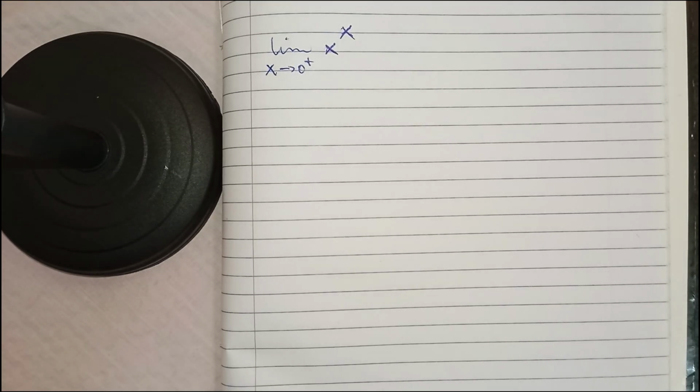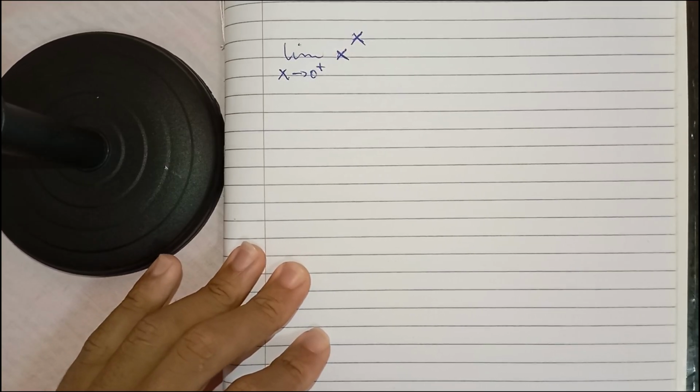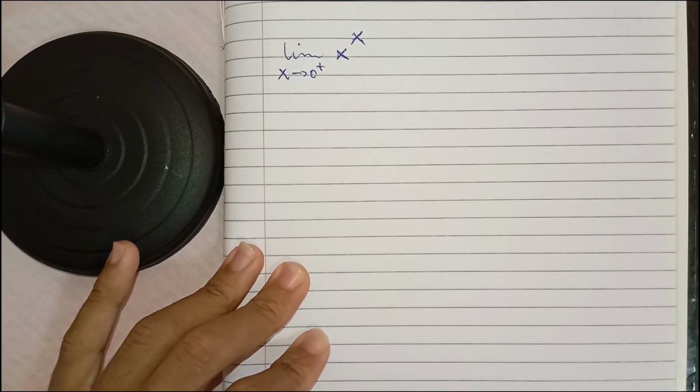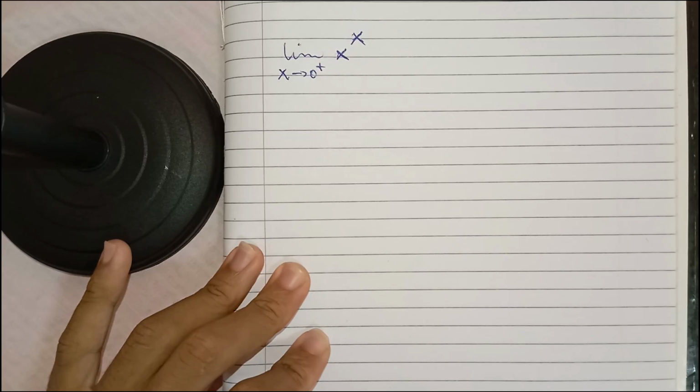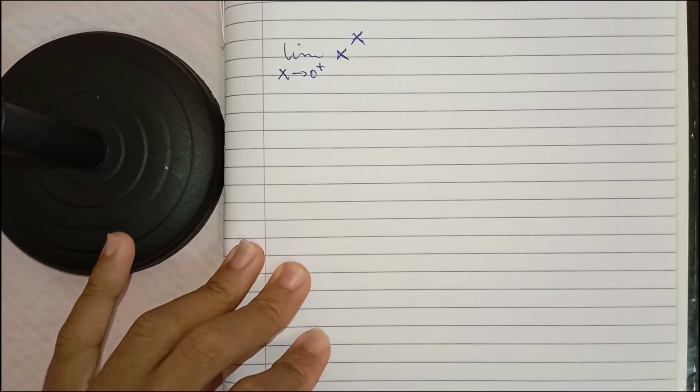Okay guys, today I'm going to evaluate these limits. There's no way here, perhaps we are going to use L'Hopital's rule. If you like it, it's your lucky day. So okay, let's go.